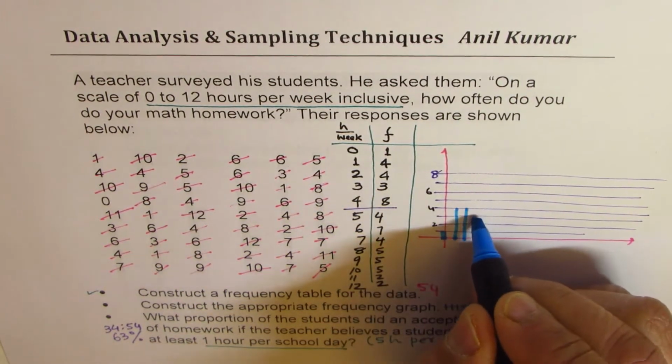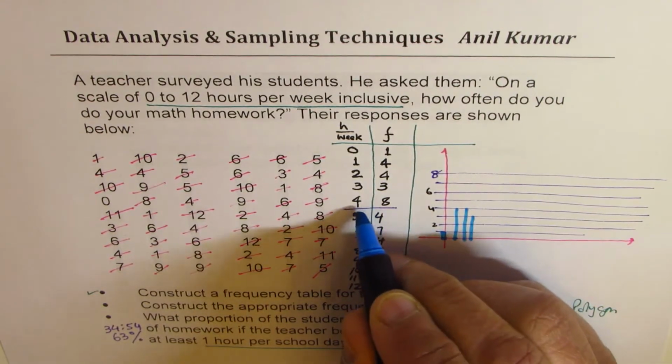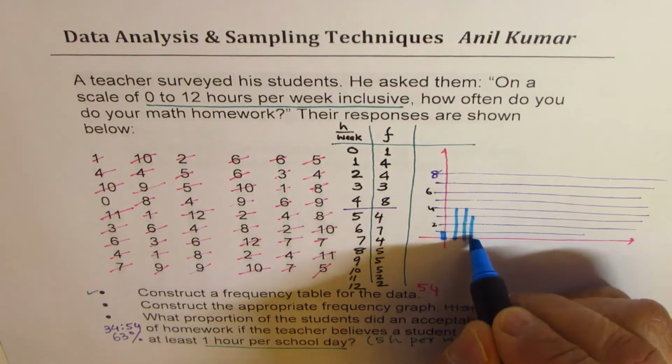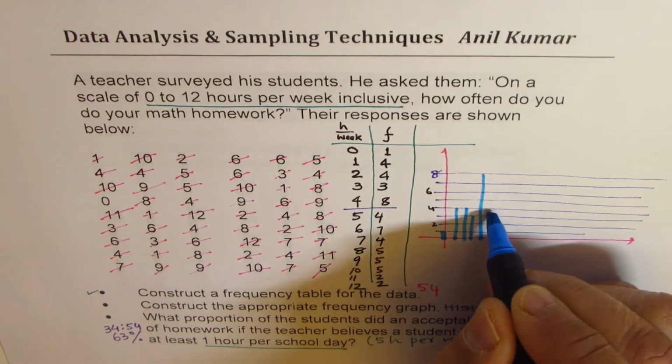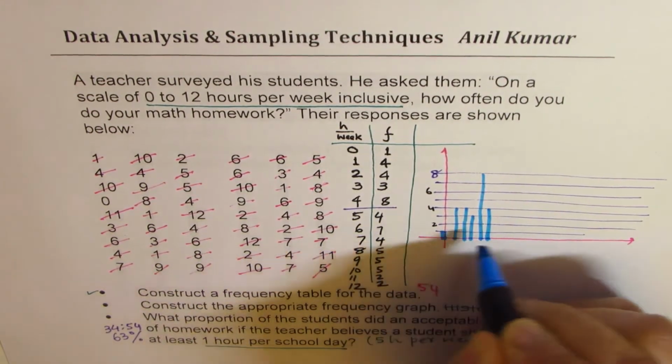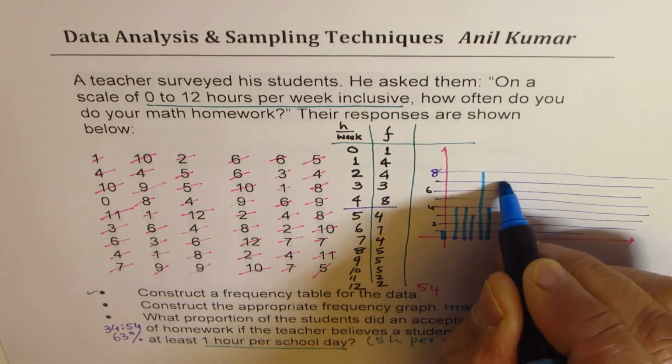At 3 it is 3, so it is a bar here. Then at 4 it is 8. So at 4 it is 8. At 5 it is 4, so 5, 4. At 6 it is 7. So it is 7 for 6.